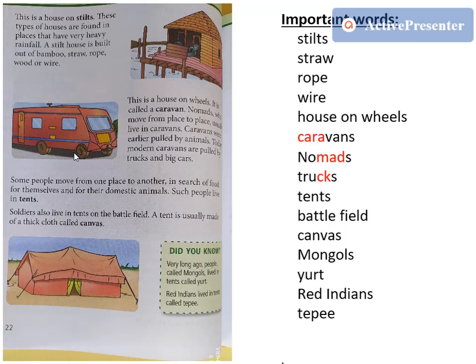This is fun, right? Having your house on wheels. Some people move from one place to another in search of food for themselves and for their domestic animals. Domestic animals, the animals which you keep with you, right? Such people live in tents.